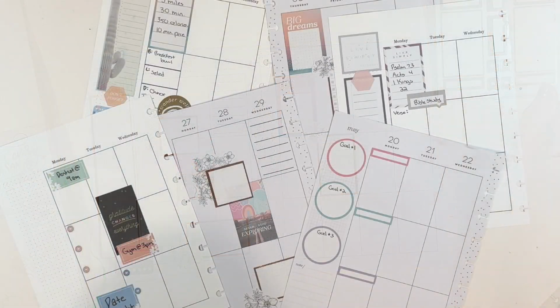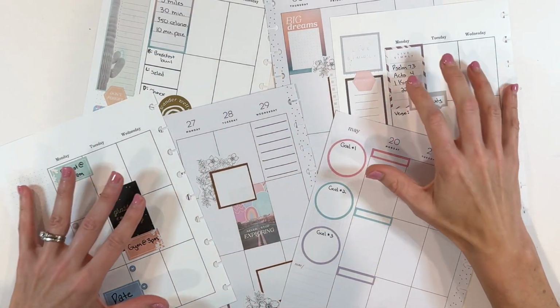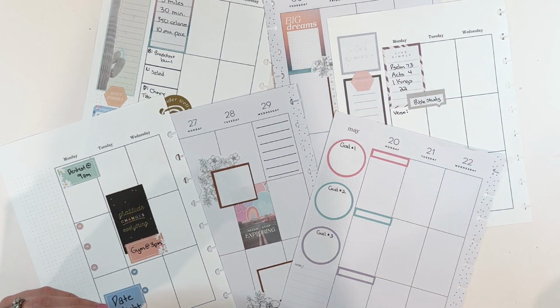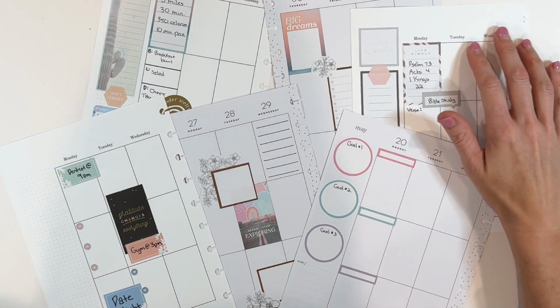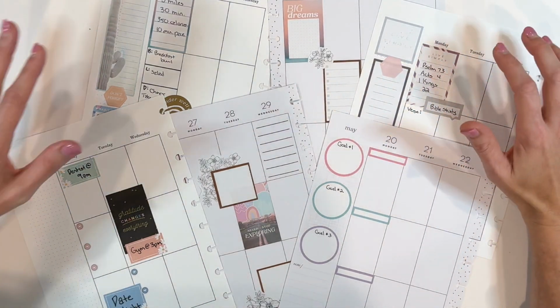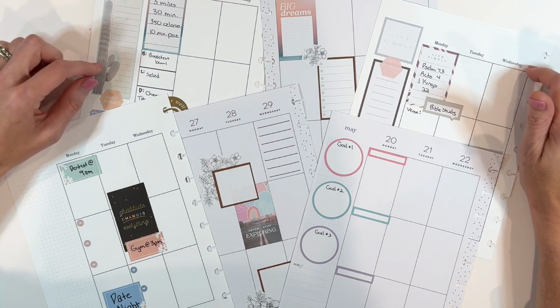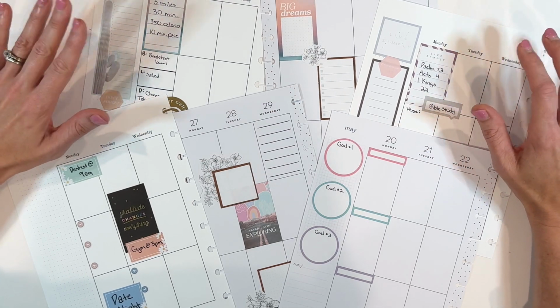As you can see, there are a ton of different ways to use the vertical layout. That is probably why it is the most popular layout. It's the one that the Happy Planner releases the most of. Every planner company has some form of a vertical layout that you can use for your planner.